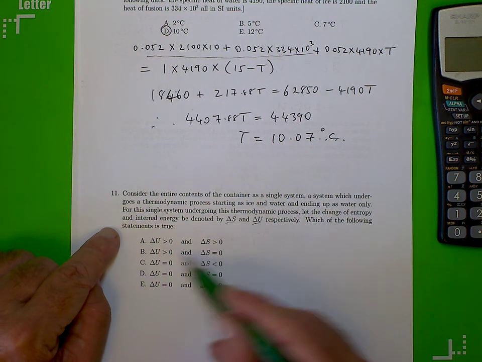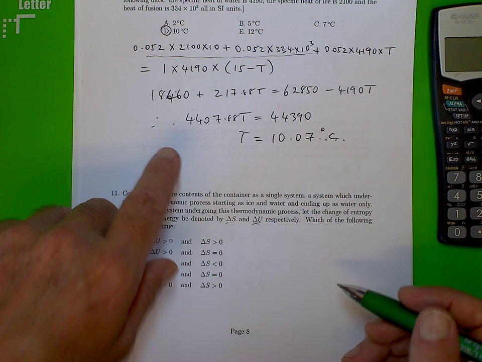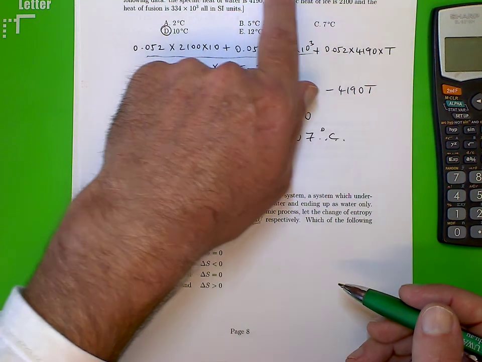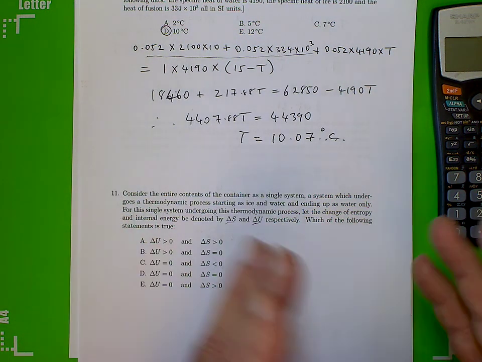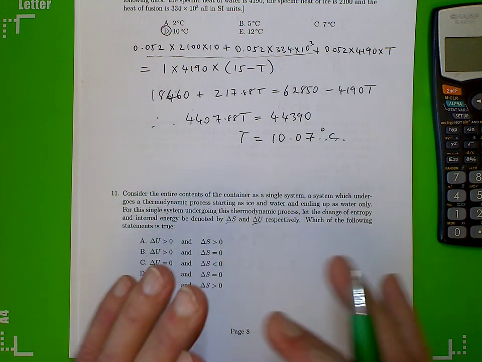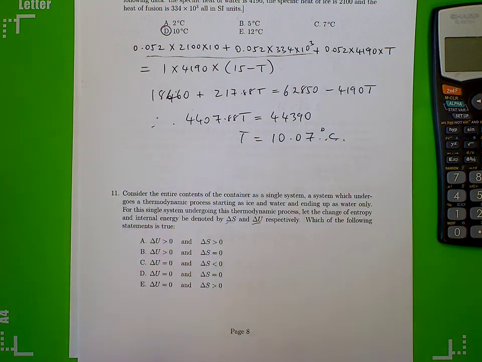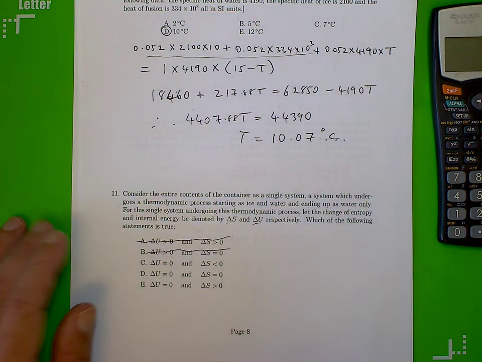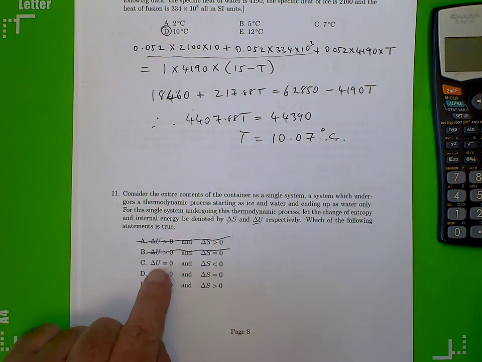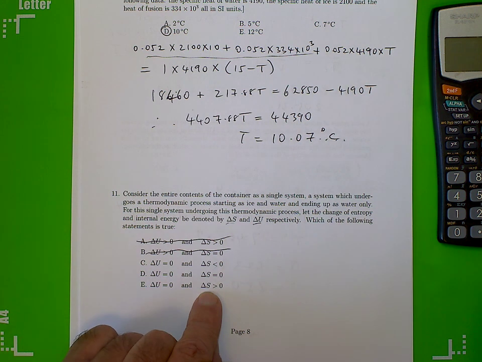Okay, first of all, it's an isolated system, perfect insulator, so therefore energy can flow from the ice to the water or vice versa, but no overall energy is gained or lost by the system. So therefore that is wrong and that is wrong. Okay, so now we have these three, and these give us three different options for the entropy.